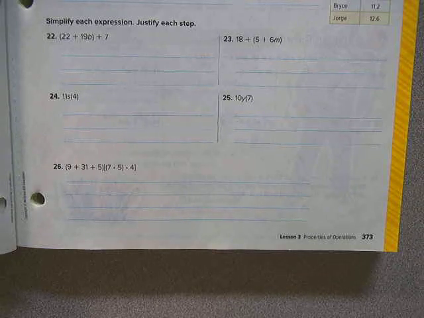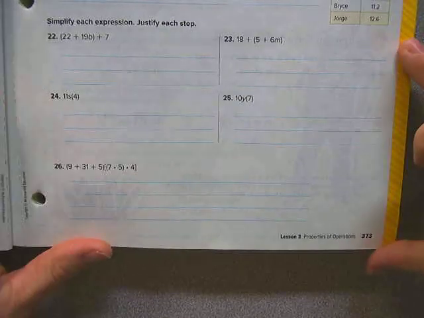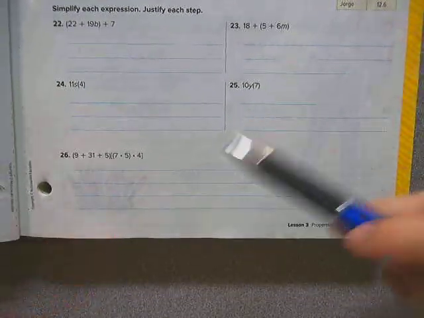Hi guys, this is Chapter 5, Lesson 4's video, but the first thing I'd like you to do is open up to page 373, and I'm going to take just a few minutes to make sure you are on the right track with these last 5 problems.